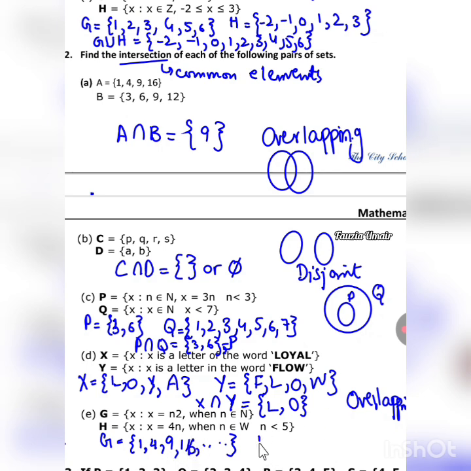So now if I write elements of set H, let's see. H is basically 4n, where n belongs to W. W means 0 is also part of the set, and n is less than 5. So if n is 0, x would be 0. If n is 1, x would be 4. If n is 2, 4 2s are 8. Sorry, I have missed 3. If n is 3, 4 3s are 12. If n is 4, 4 4s are 16. These are the elements of H.